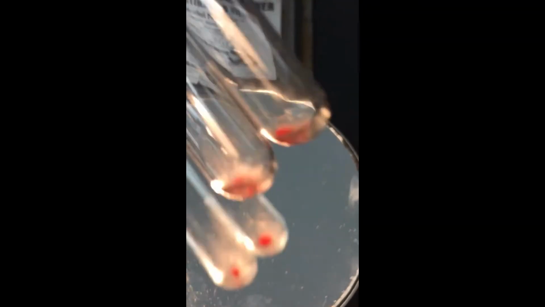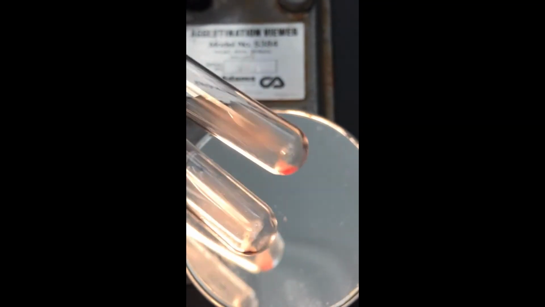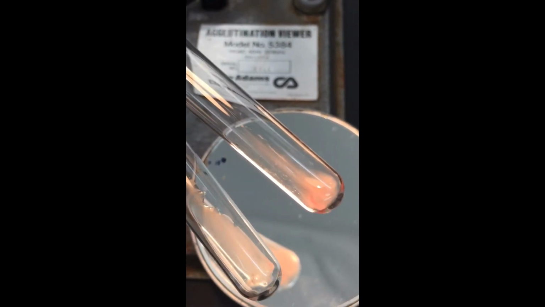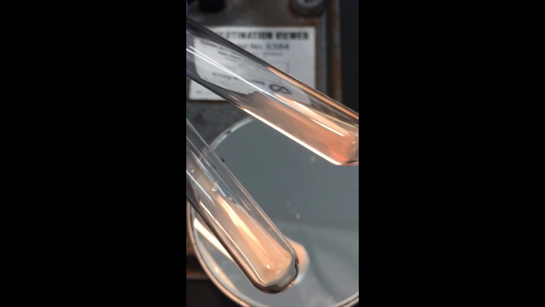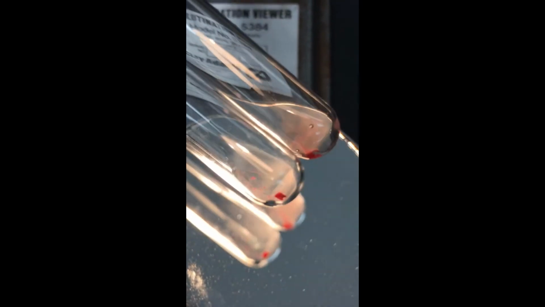Okay, we're in sample C, tubes 11 and 12, AHG. Tube 13 and 14.